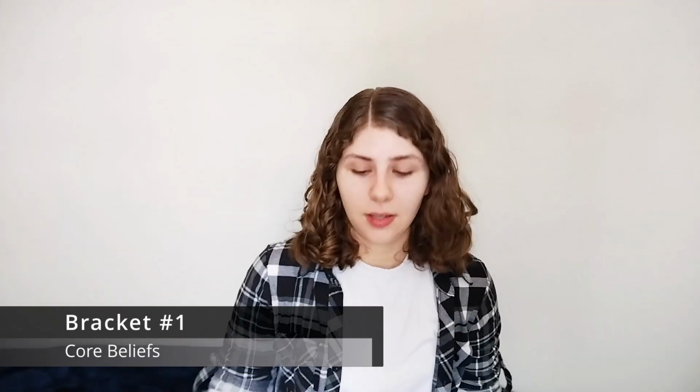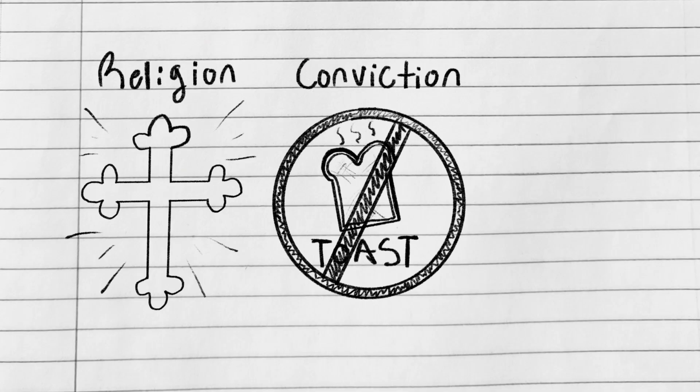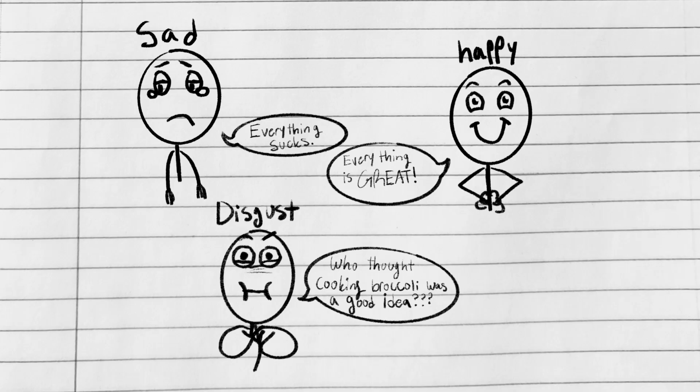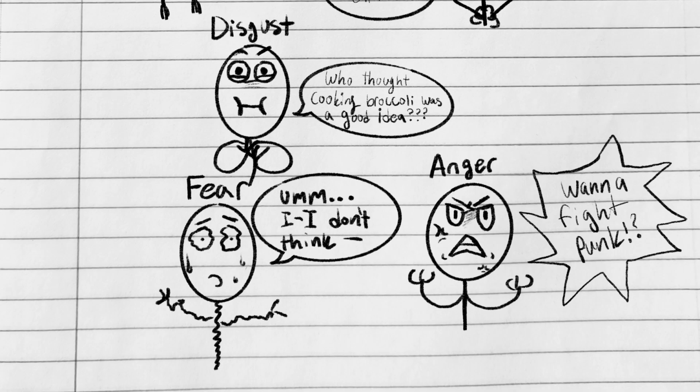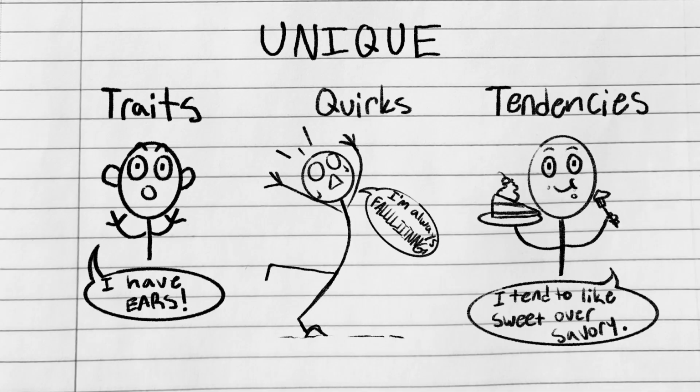For this, we have core beliefs, under which we have religion, convictions, and education. For personality, we have base emotion. That's a reference to our beginning 7 or 8 emotions that we started with to decide our principle, choosing one of those as a base for our personality of this character. And then under that, we have unique traits, quirks, tendencies.